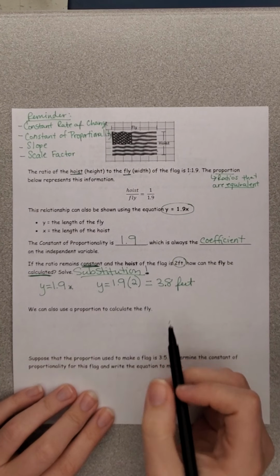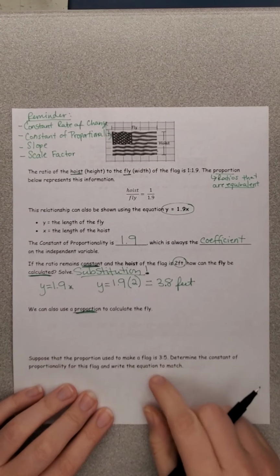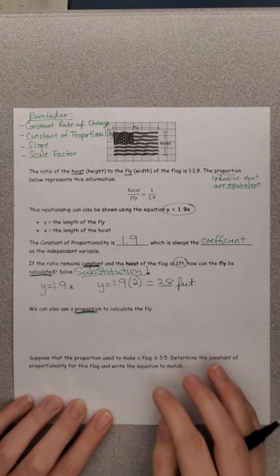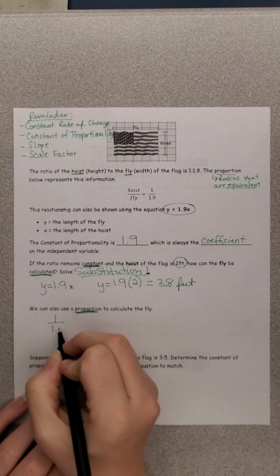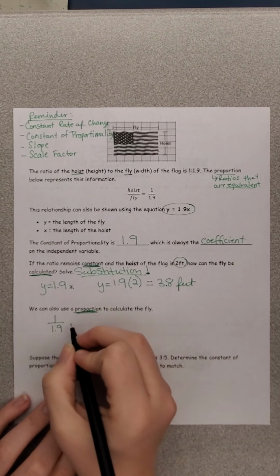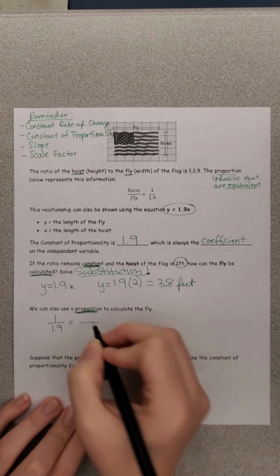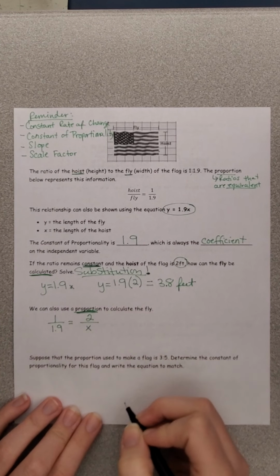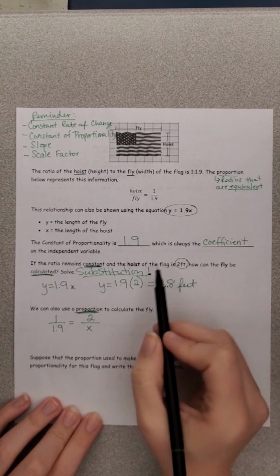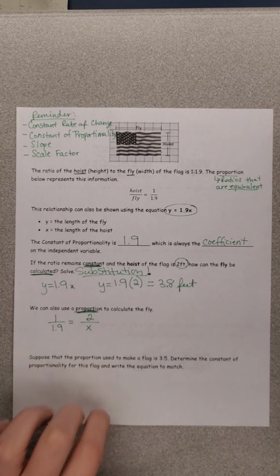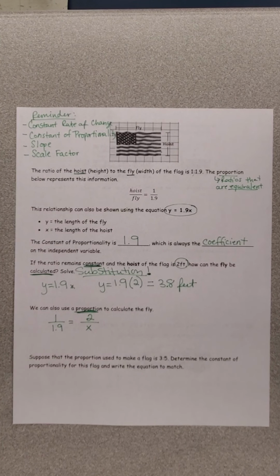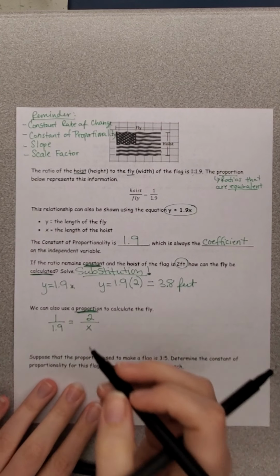We know this. But we can also set up those proportions. Okay, so we're going to do that right now. Using our proportion from above, 1 over 1.9 is going to be equal to 2 over that variable x, because we know that the hoist was 1 here. They gave us that the 2 is the hoist, so we're going to match up what we're given. Okay, then we're going to do our cross multiplication. Do not say butterfly method. We are in 7th grade. We are no longer saying butterfly method.